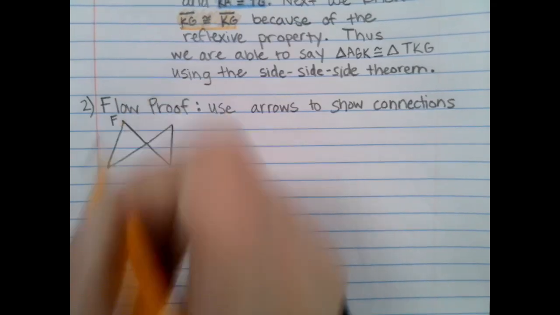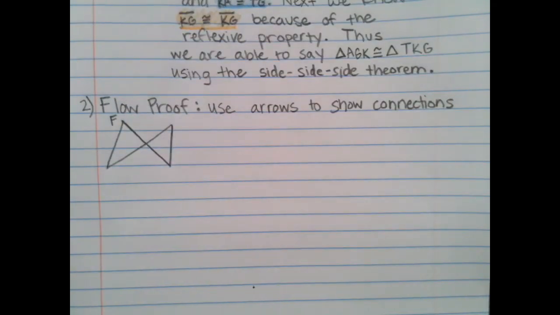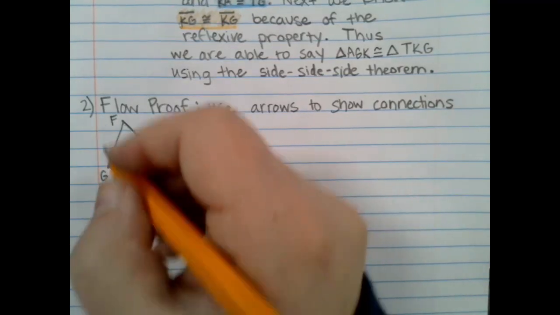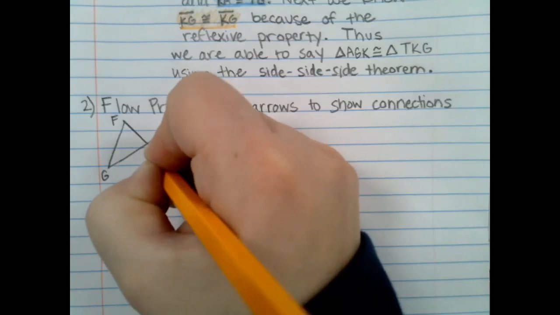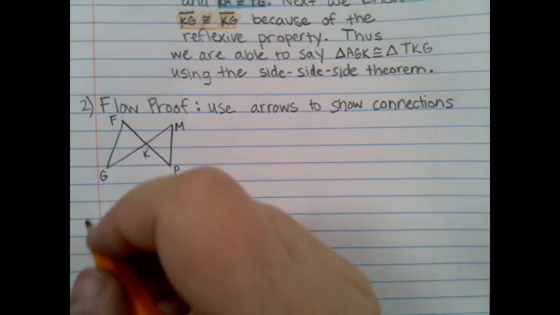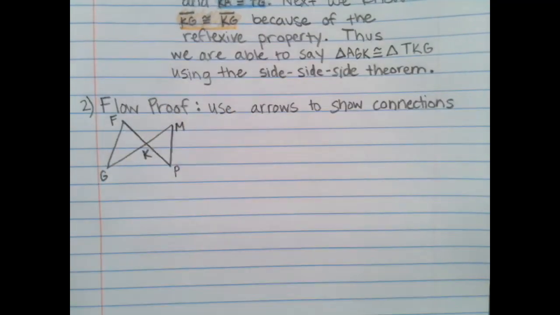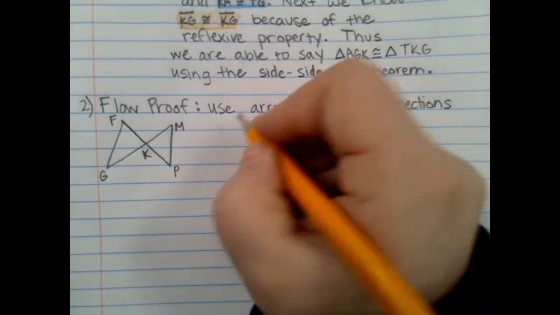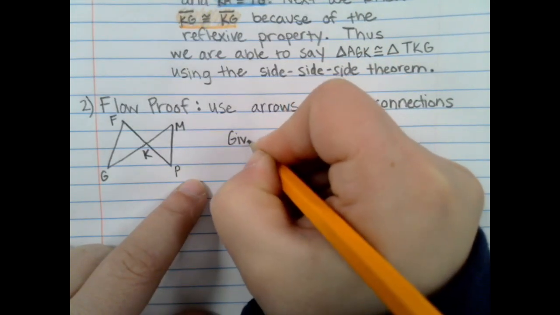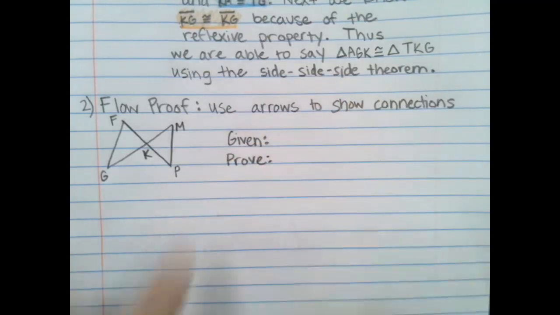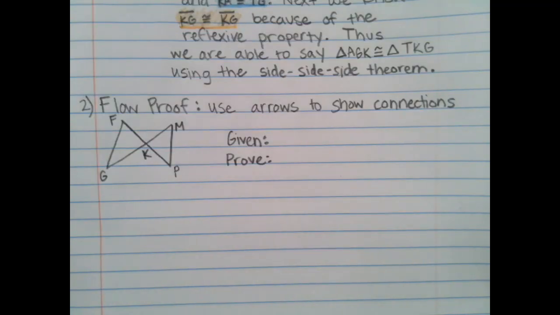This is our F, G, K, P, and M. And then again, we're just copying the given, and we're copying the proof part from yesterday. So this is not a new problem. It's the same problem that we did yesterday. We're going to pretty much follow the same steps. We're just going to reformat it and show what's connected.